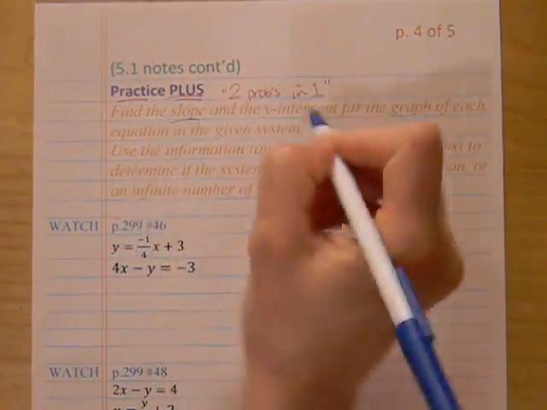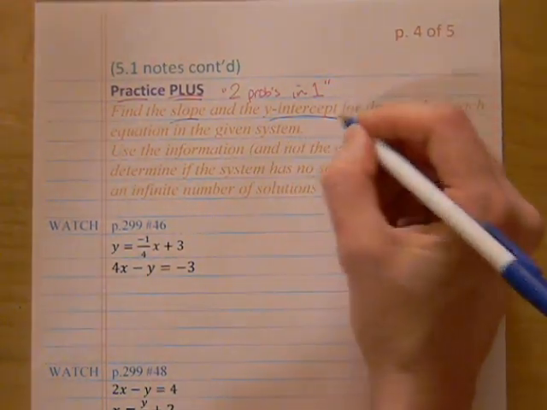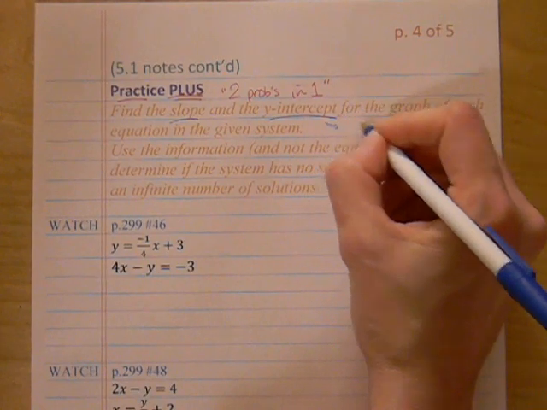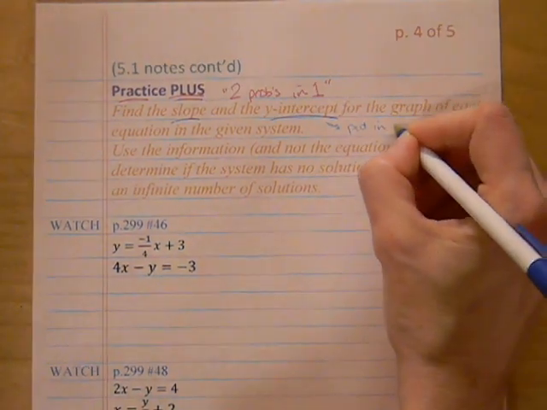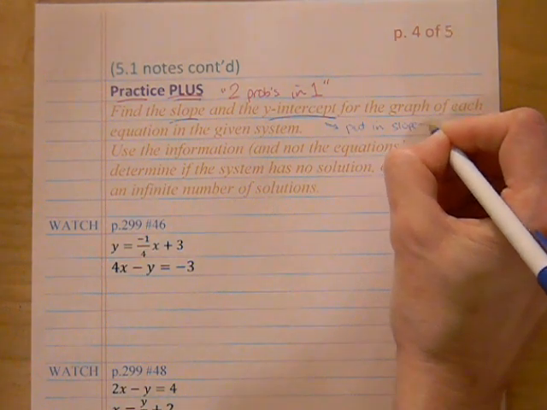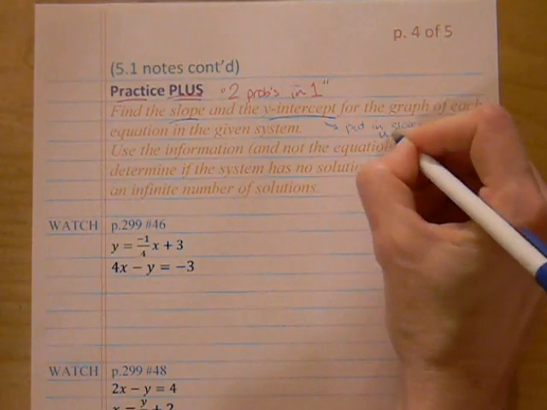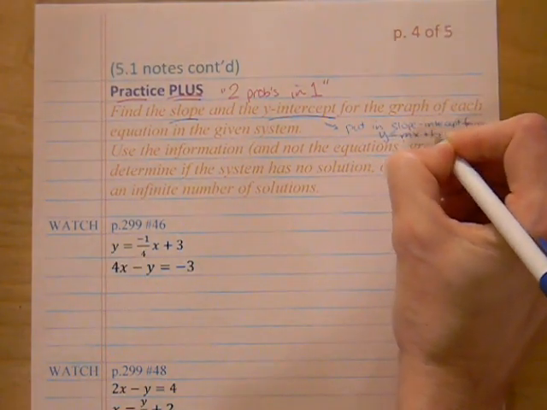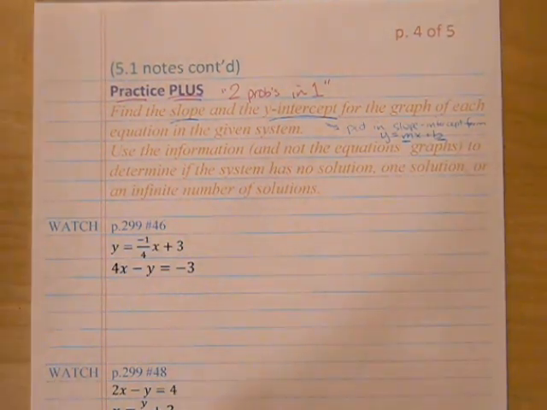It says to find the slope and the y-intercept for the graph of each equation in the given system, which means we're going to want to put it in slope-intercept form to see those really easily. Because when you solve for y, you get y equals mx plus b. You can see the slope and the y-intercept. Where you begin for the y-intercept, how you move, that's your slope.